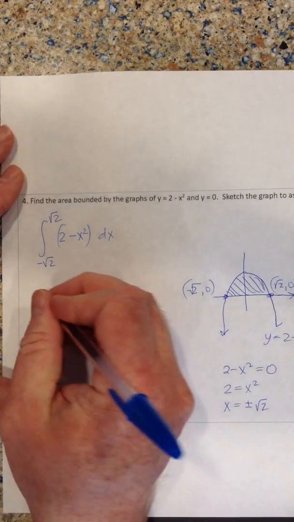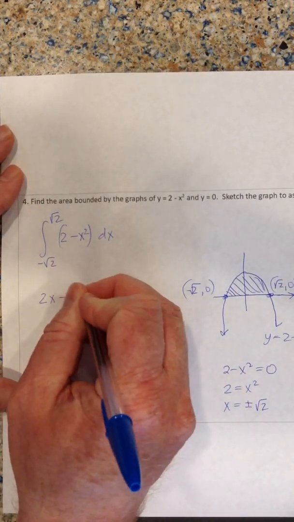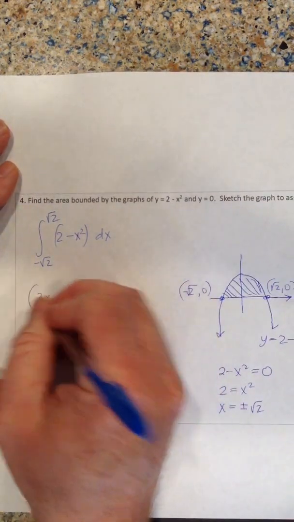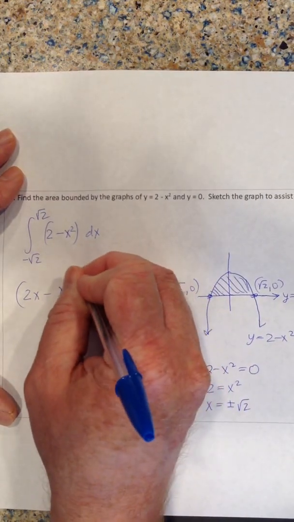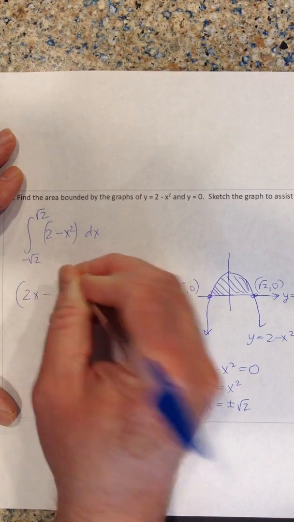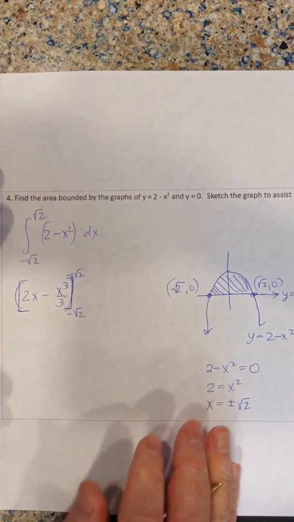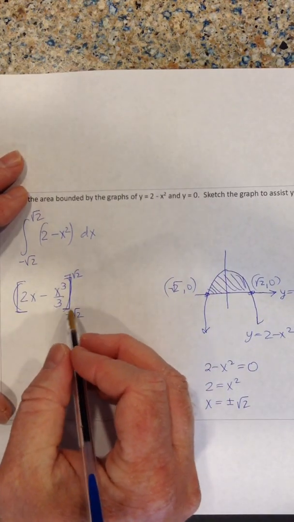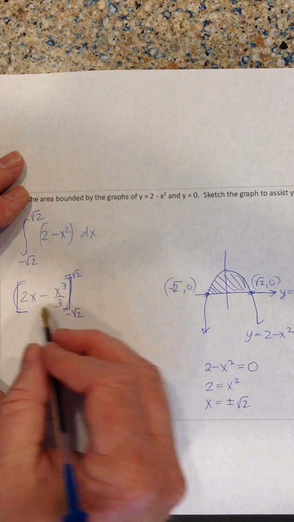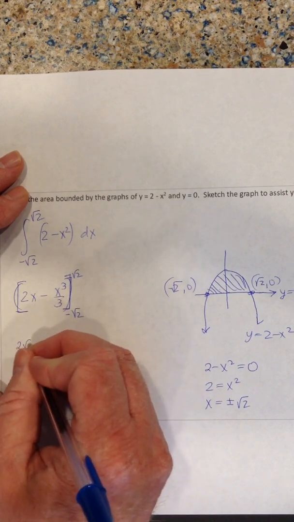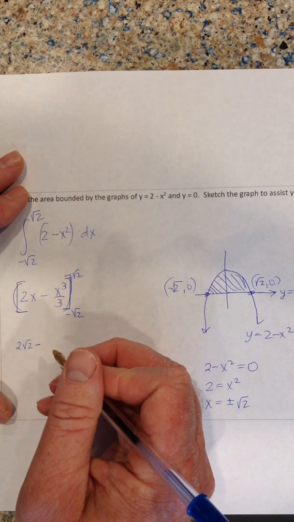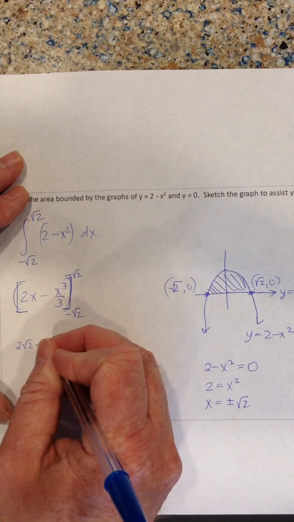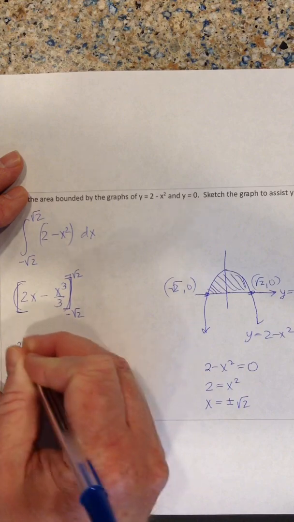So I'm going to take the antiderivative. I get 2x minus x cubed over 3. And I'm going to evaluate that from negative root 2 to root 2. Should make that a square bracket. Now I'm going to plug in root 2, so I get 2 root 2 minus square root of 2 cubed, which would be 2 root 2 over 3.